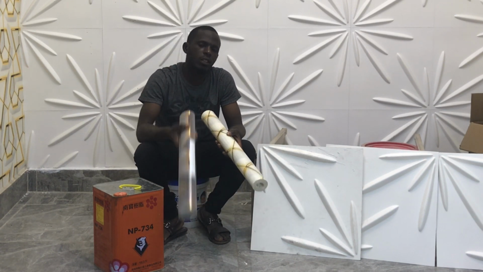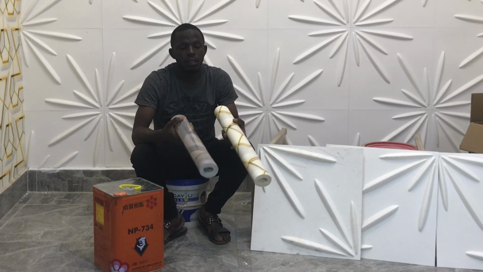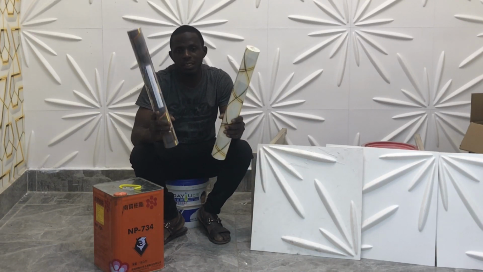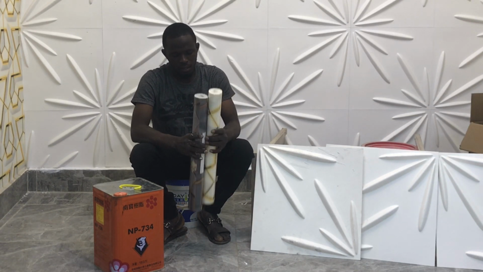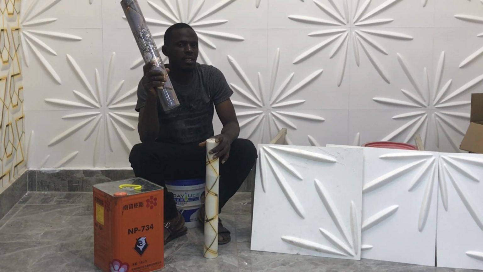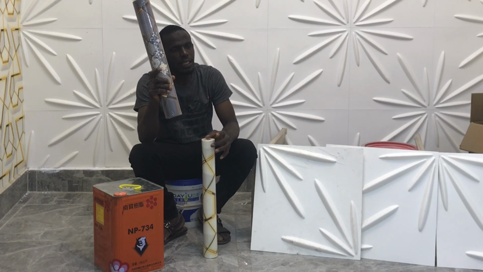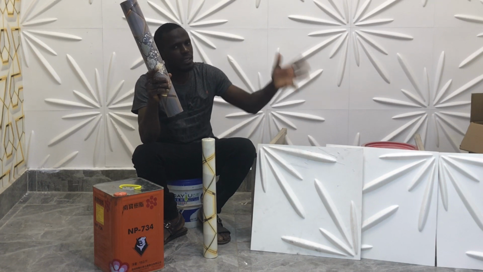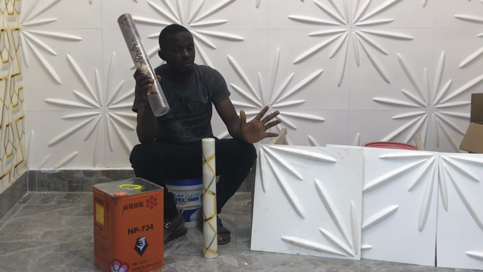And the cost of this in the market is, I think, 4,000, 4,500, depending on the design you are buying. And the cost of installation is per roll like this. You know, the cost of 3D panel is per meter. That is the difference.